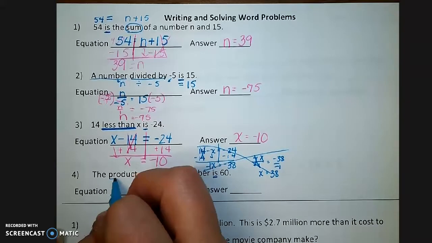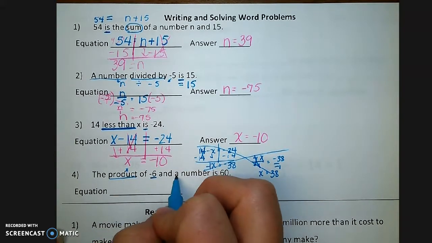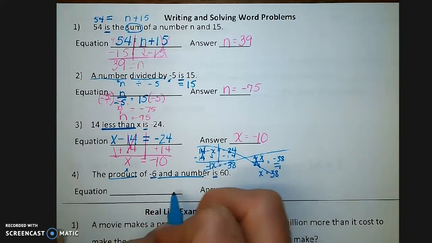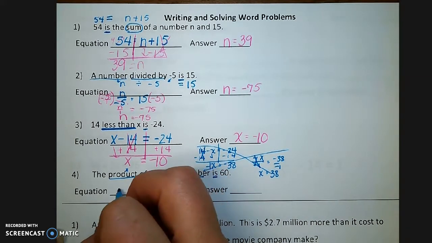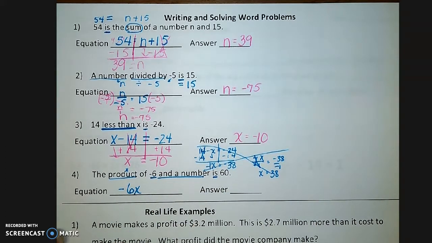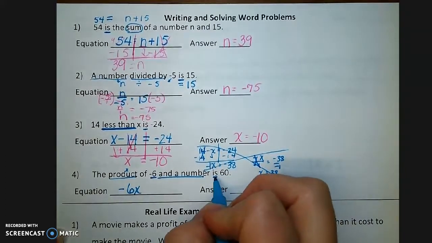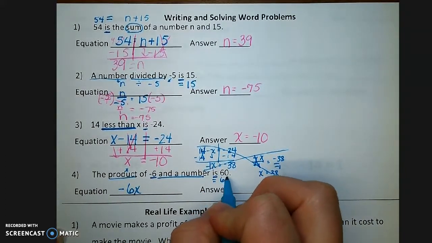Our next one says the product of negative 6 and a number. So product tells me that I'm going to multiply, and I'm going to multiply negative 6 and a number. Now I don't know what that number is, so that's going to be my variable. So negative 6 and x, and I put that number, the coefficient, out in front of my variable, if you remember. Here is my is, so that is my equal sign, so it equals 60.